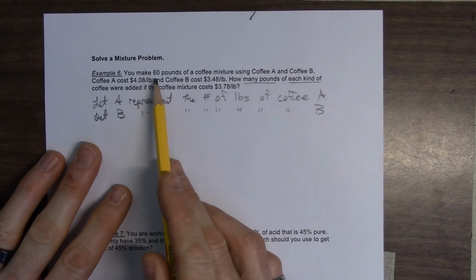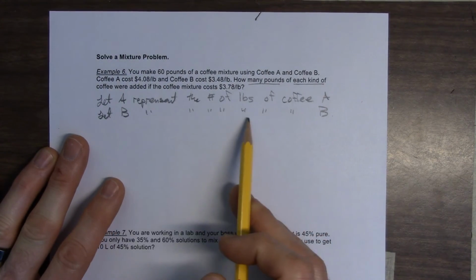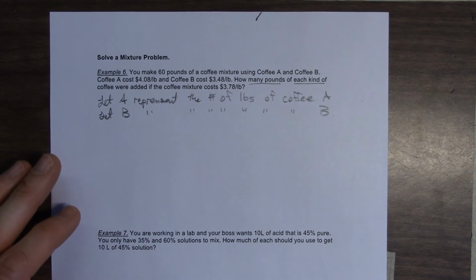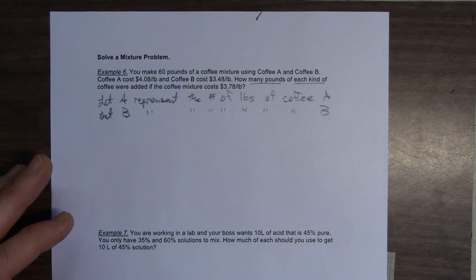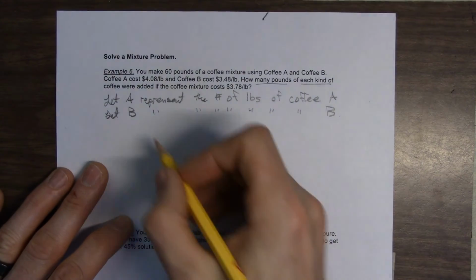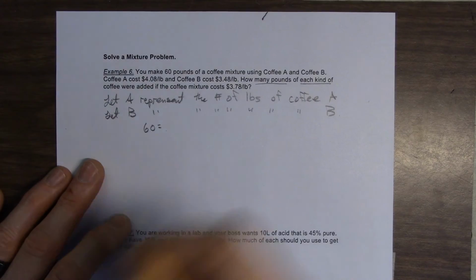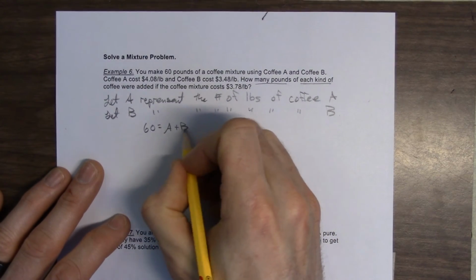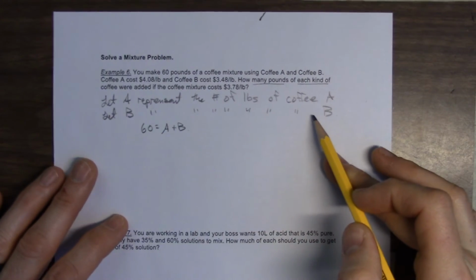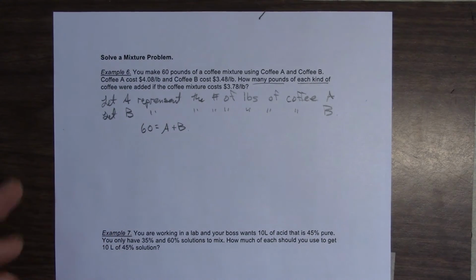We know we're making 60 pounds of coffee, and A is representing the number of pounds of coffee A, and B is representing the number of pounds of coffee B. So, Jeds, what can I write? 60 equals A plus B. The two types of coffees in pounds equals 60 because we know we're making a total of 60 pounds of coffee. Okay, now this is the harder one.